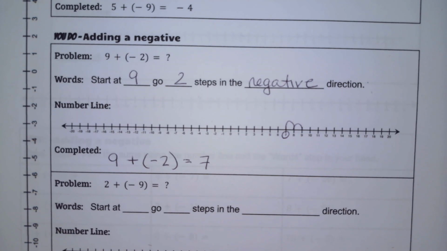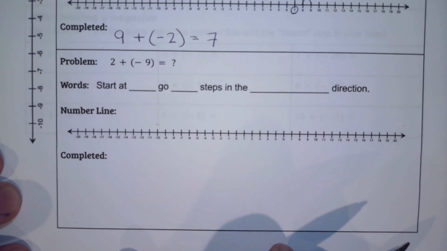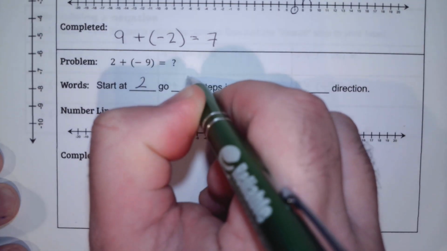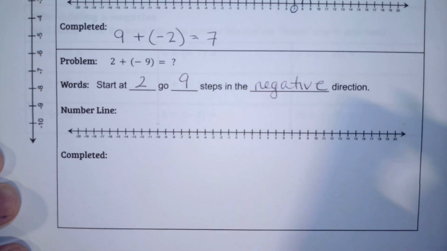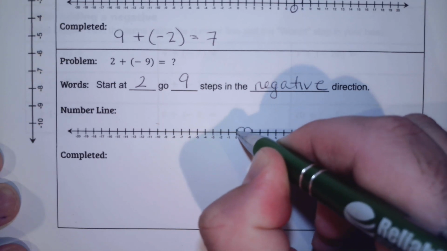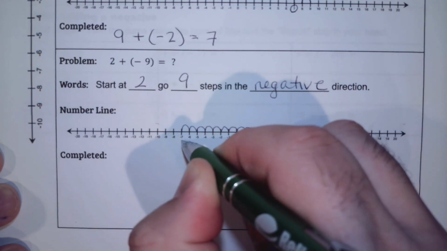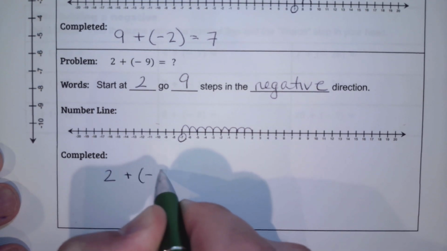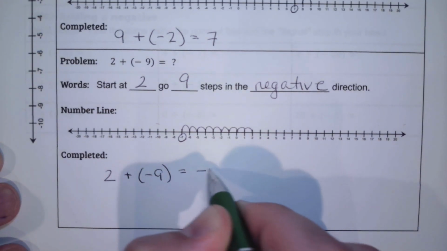In the next example, we have 2 plus -9. So we start at 2, 9 steps in the negative direction. So start at 2, go 9 steps, 1, 2, 3, 4, 5. And the completed equation is 2 plus -9 equals -7.